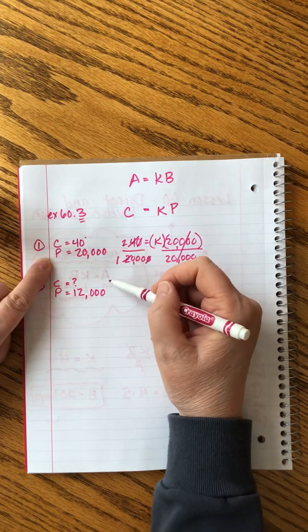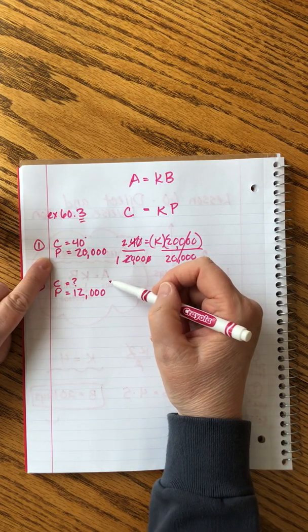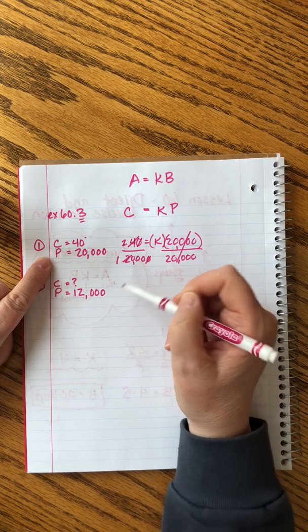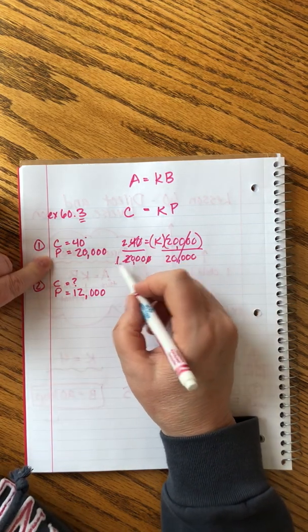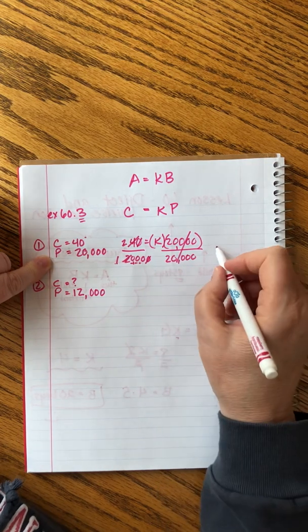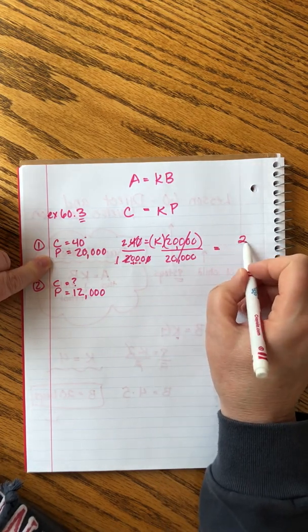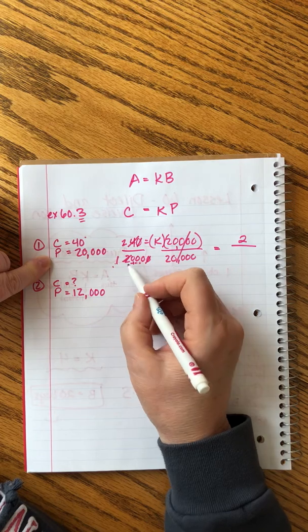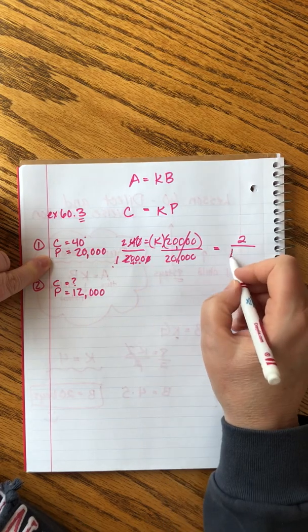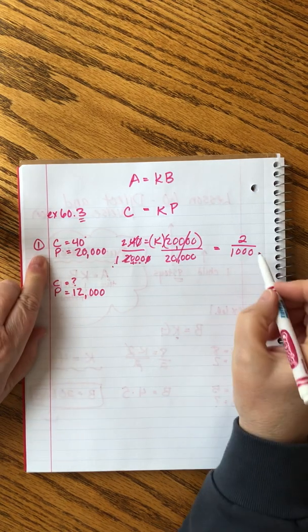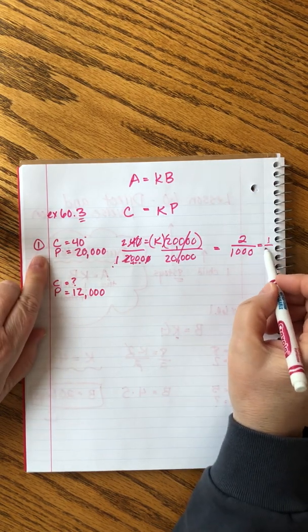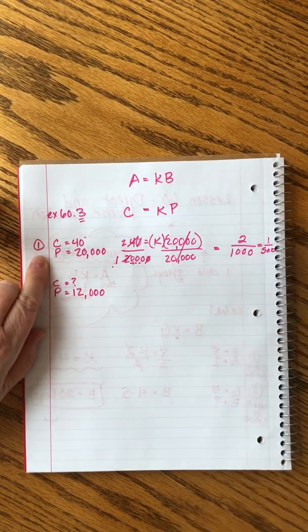Into 10,000. It's not 10,000 anymore, it's 1,000, right? This 2 turned into a 1, and I have 3 zeros left. I'm just going to rewrite this so we can see more clearly. 1, 1, 2, 3. So it's 2 into 1,000, which equals 1 into 500. I want to reduce that as much as possible.